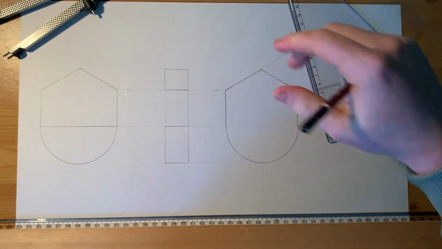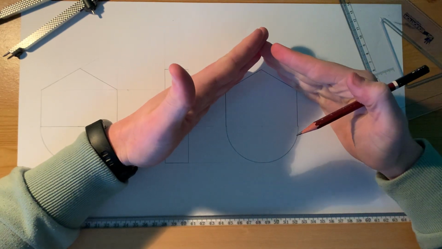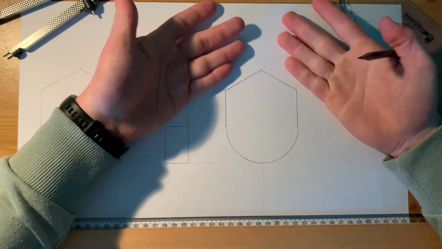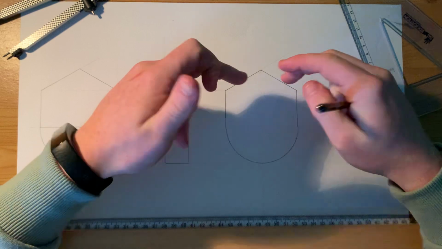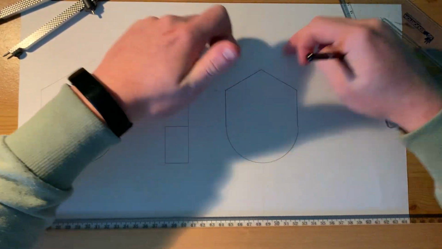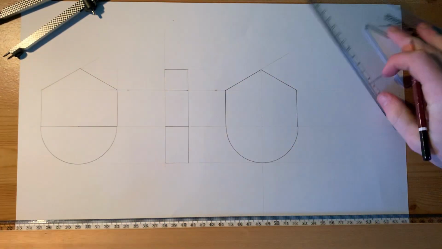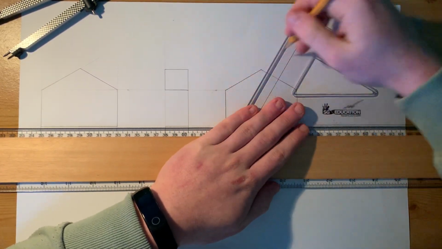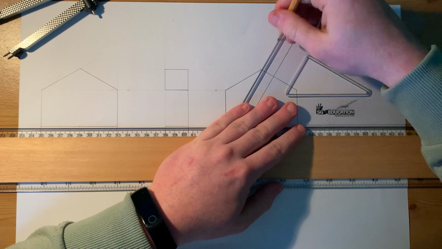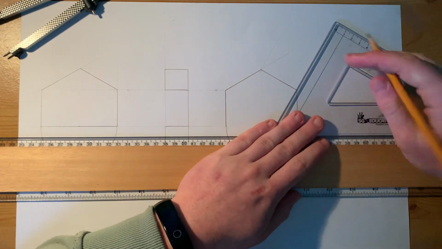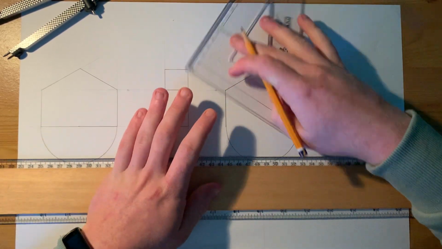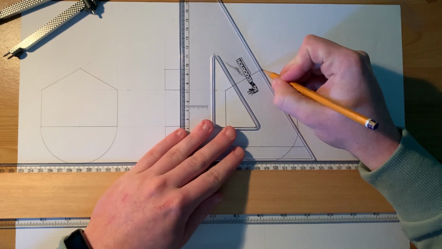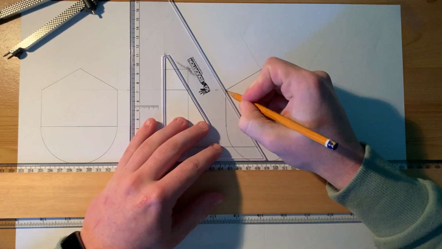Then we have to draw the roof. All we're doing for the roof is getting the two roof pieces and folding them backwards. To do that, you need to come out from the two points at 90 degrees. As these lines here are at 30, you must come out at 60 to get 90 degrees. So come out here and at these two points as well at 60.